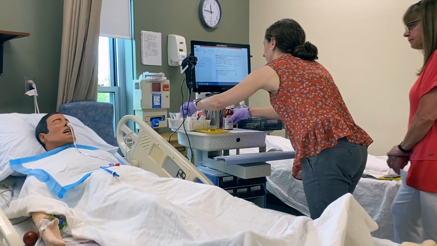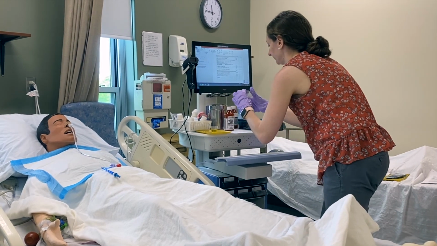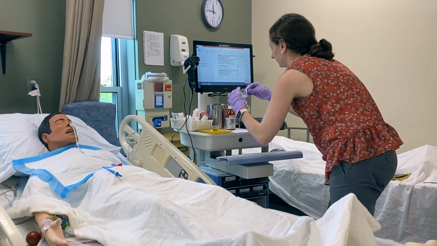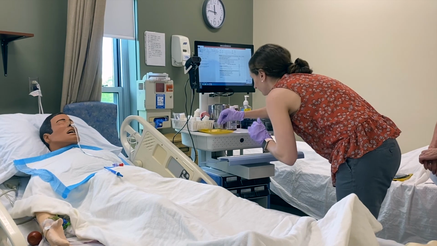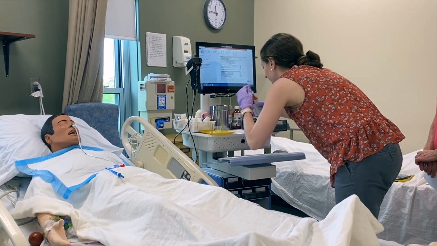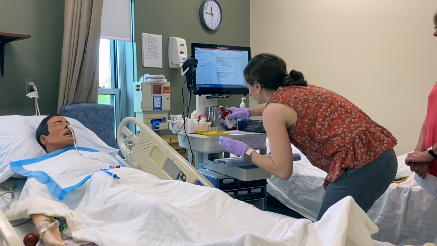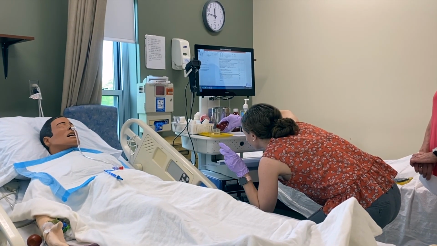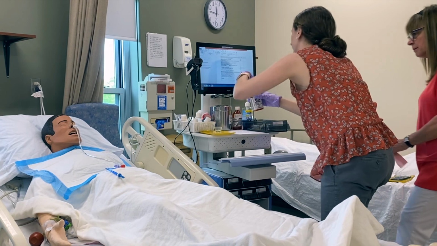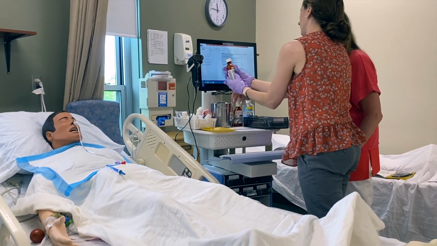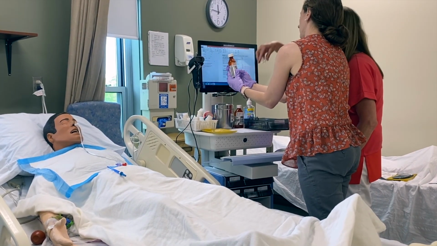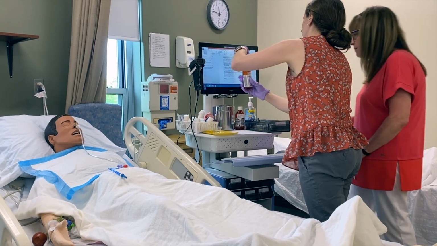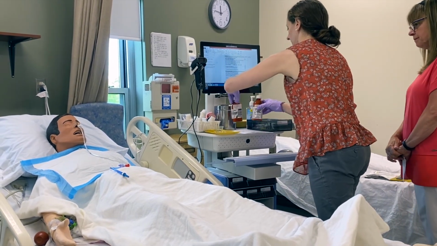Super. Okay. 10 mLs. 5 milligrams in 5 mLs. Thank you. 10 mLs. Super. I'm going to save these bottles.